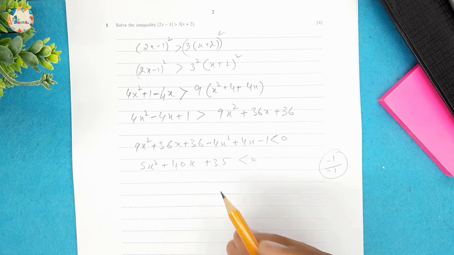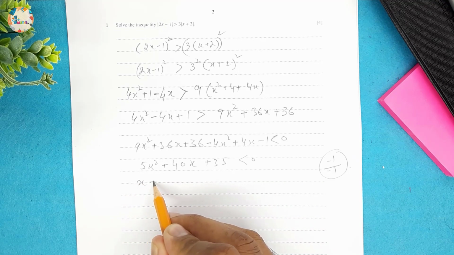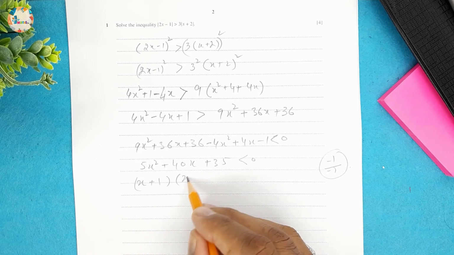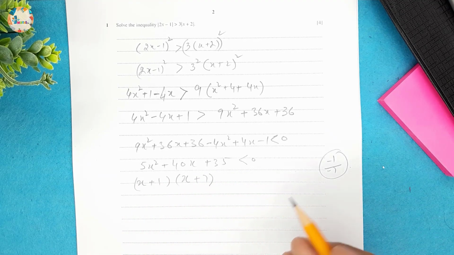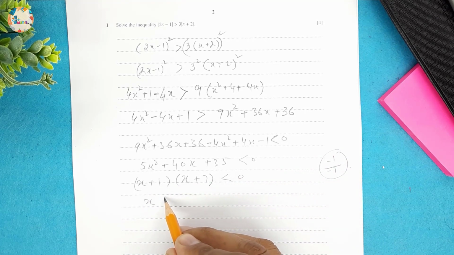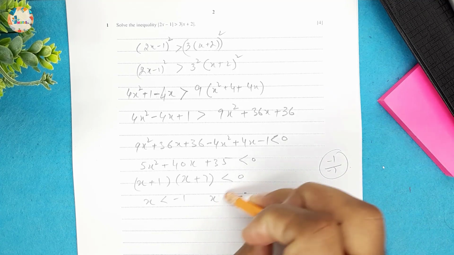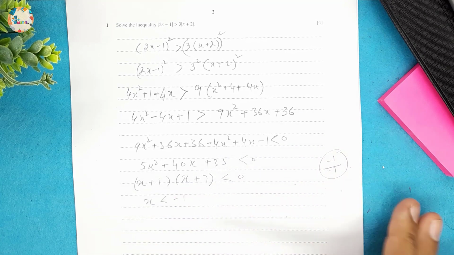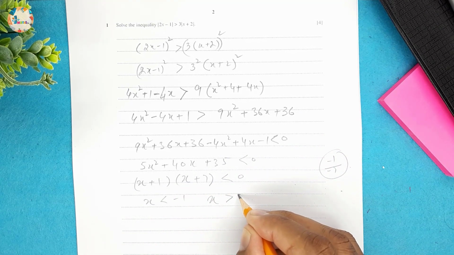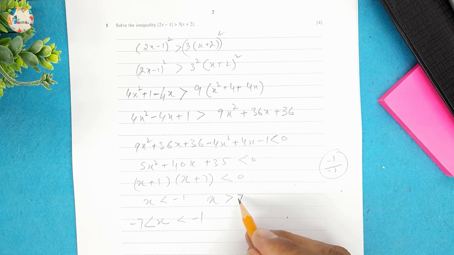And now we can write it as (x + 1)(x + 7). So this will be the format, and we can write x is less than minus 1 and x is greater than minus 7. So the inequality which we can write is x is greater than minus 7 and less than minus 1. This will be the answer for this one.